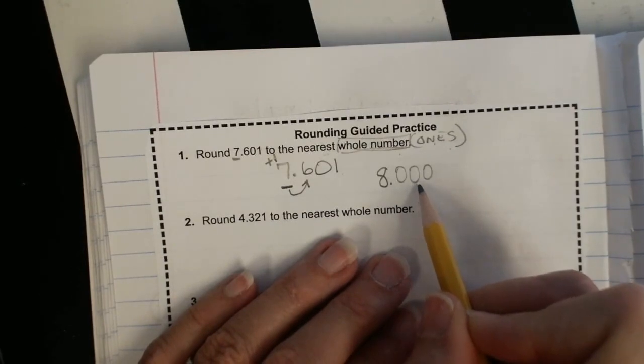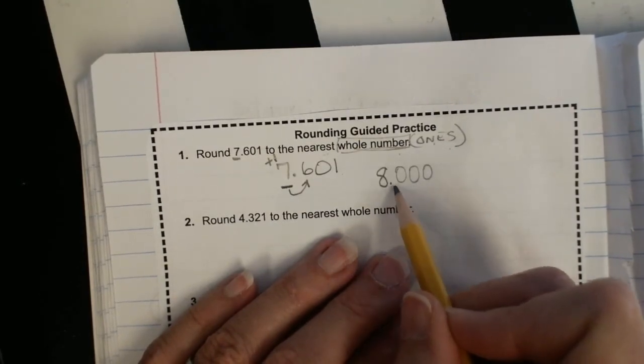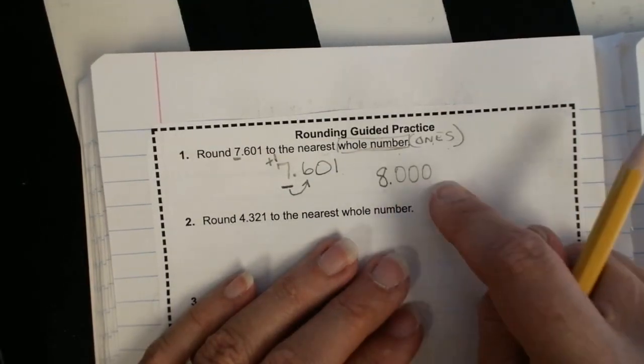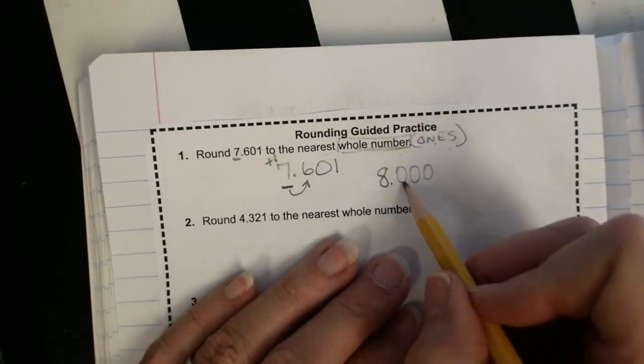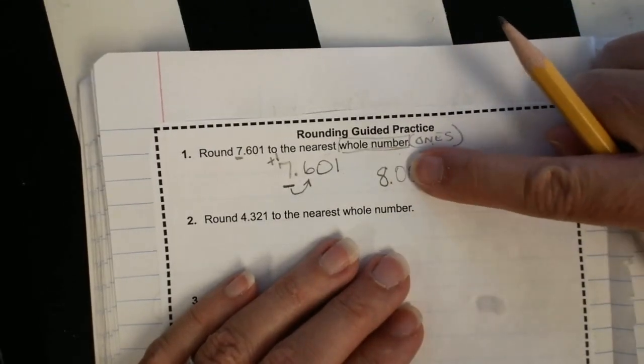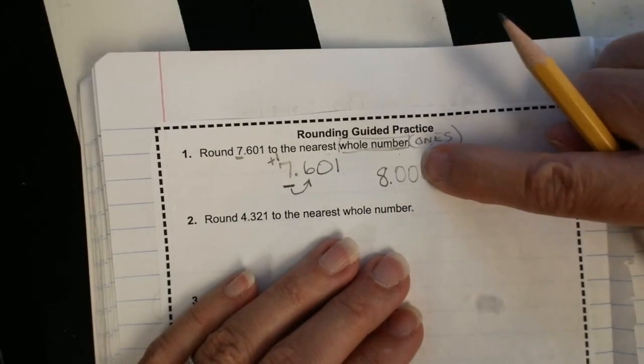When you go to look at your answer, it's not going to be 8.000, okay? Because these zeros really don't have a value. I mean, is 8.00 the same thing as 8? Is this worth 8? Yep. Is this worth 8? Yep. If you had $8, wouldn't it still be worth 8?